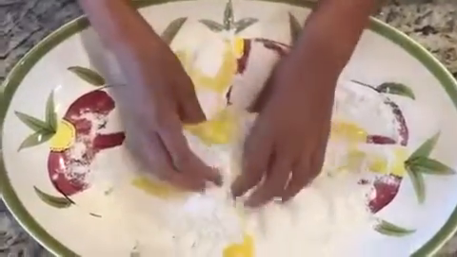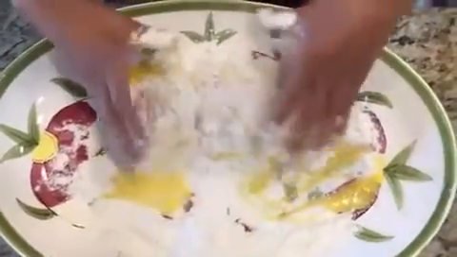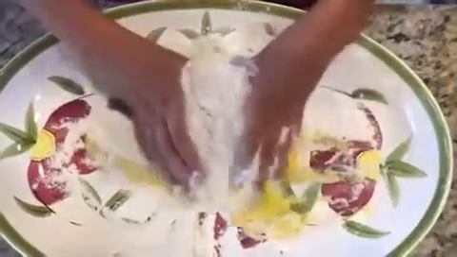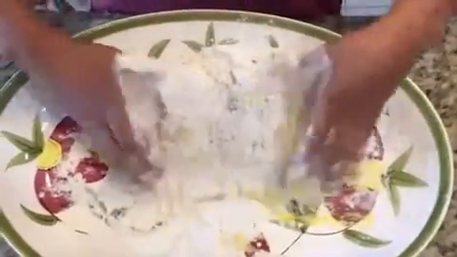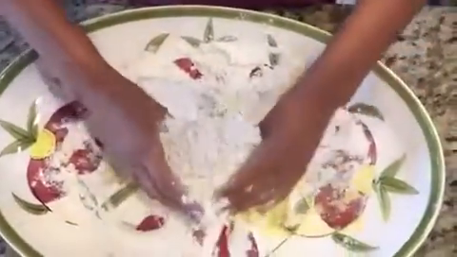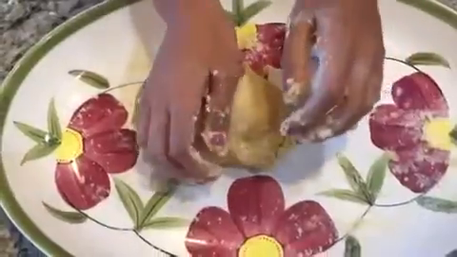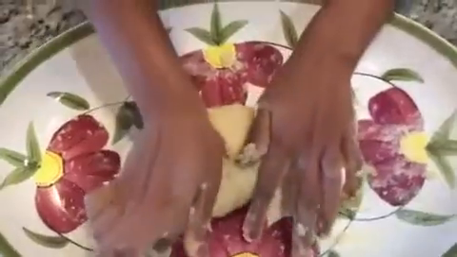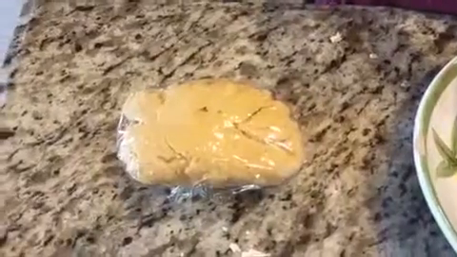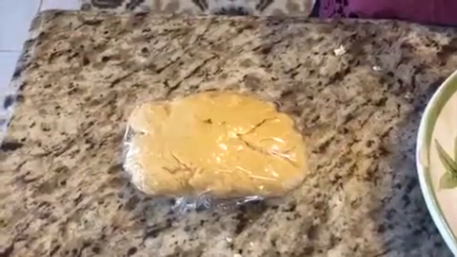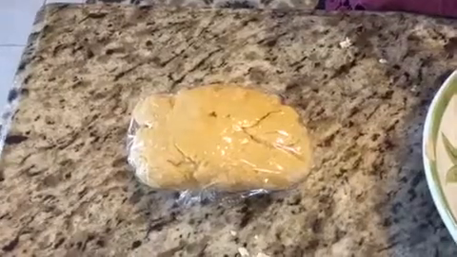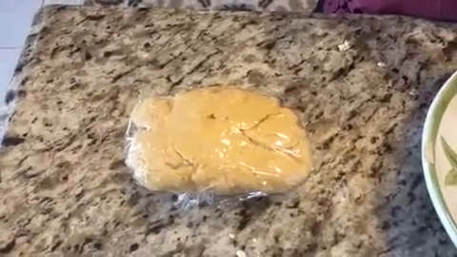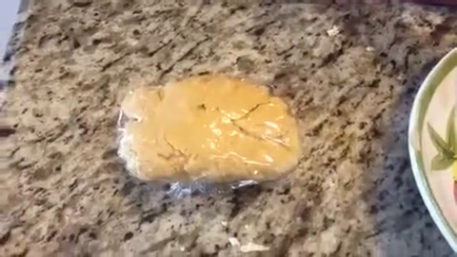With hands, knead all together. The main proteins in the flour form an elastic network of strands of gluten. After the dough is kneaded, we wrap it in saran wrap and leave it for 30 minutes. This helps ferment the dough, keep it warm, and lets it rise.